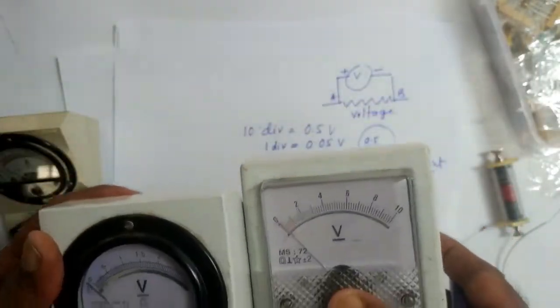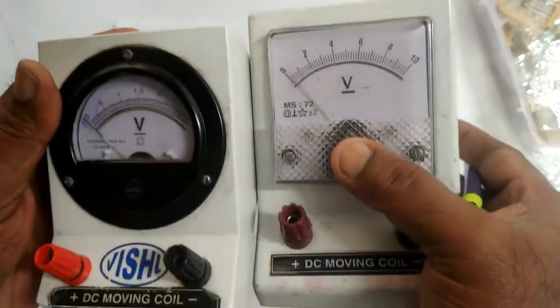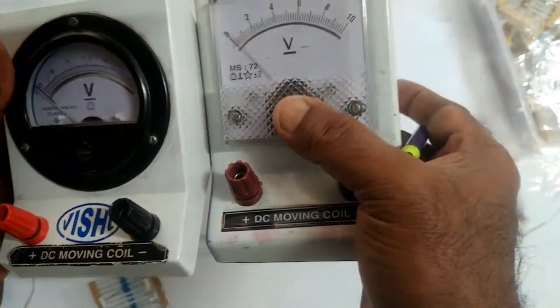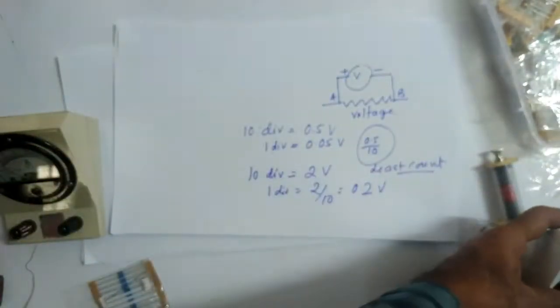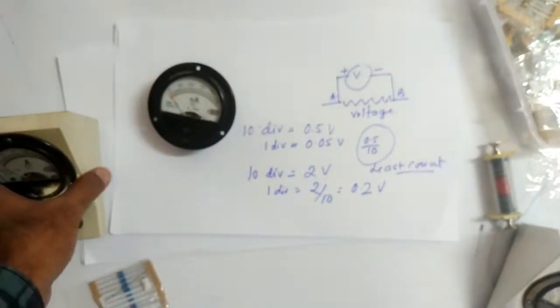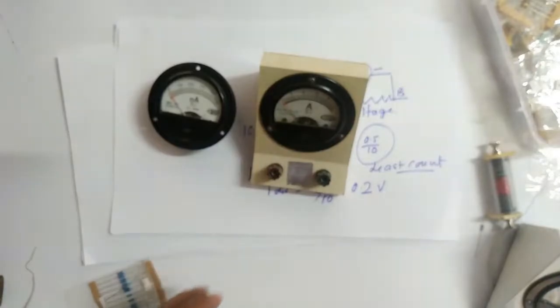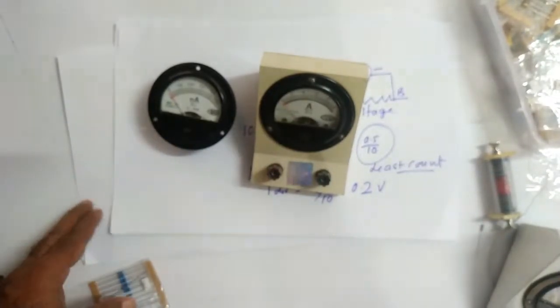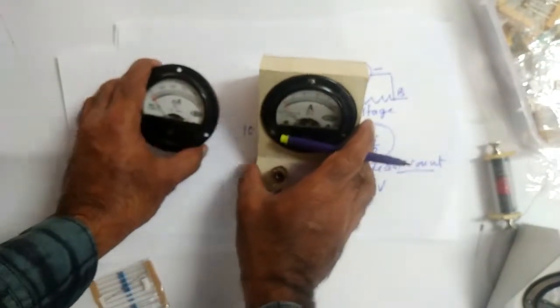In the same way, we'll find out the least count of the ammeter. And why is an ammeter used? An ammeter is used to measure the current. And how is that connected?